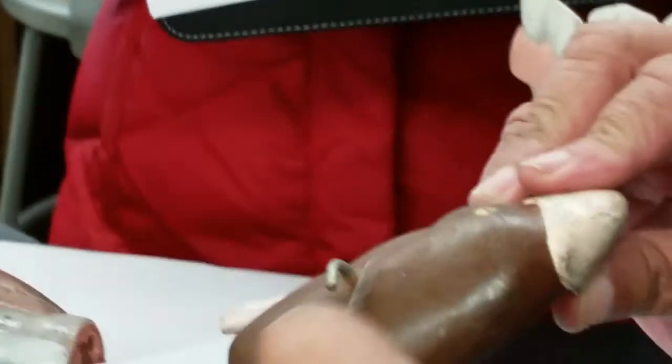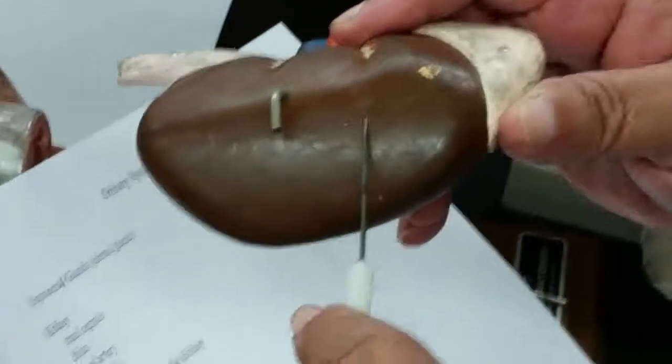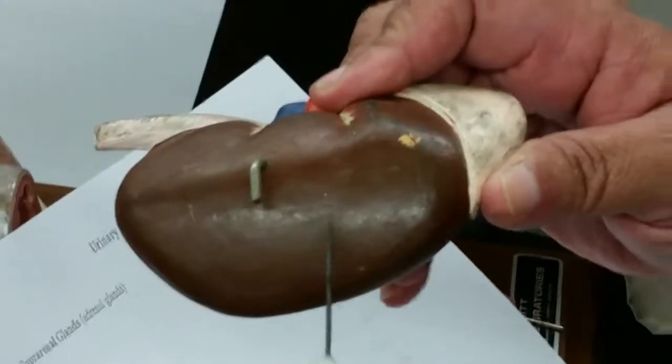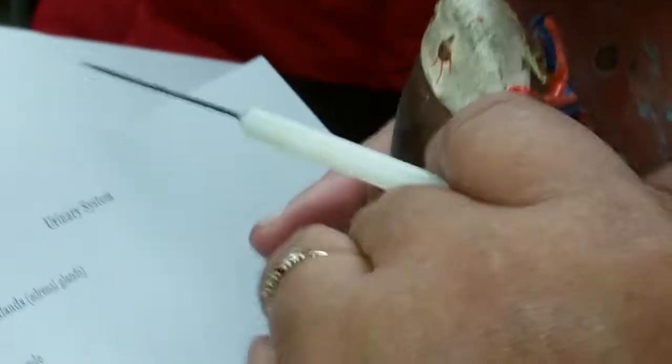So we're going to look at the kidney, and everything pertaining to the kidney is renal. Renal capsule, the covering of the kidney. Again, renal capsule, covering of the kidney. The indentation, that would be the hilus or the hilum. And that's where the blood vessels are leaving and entering.